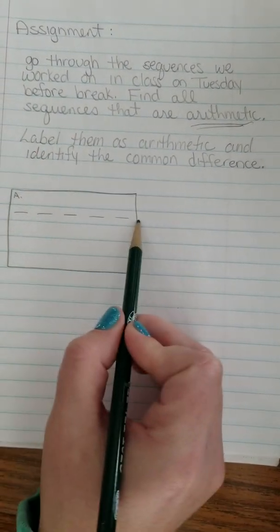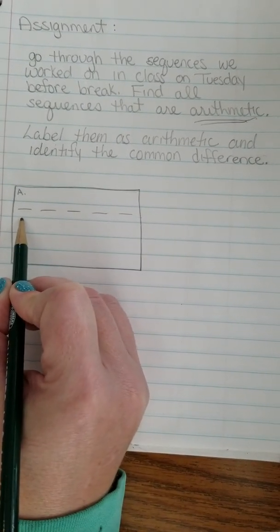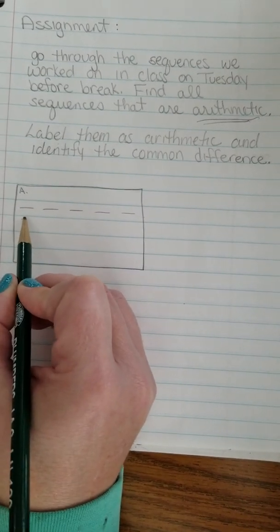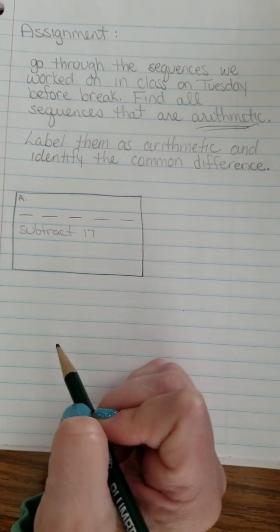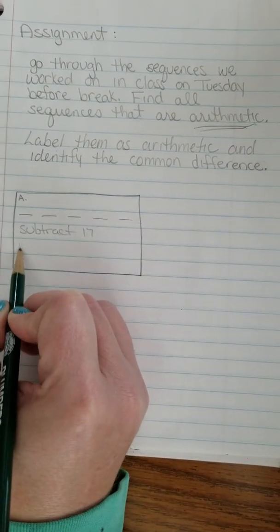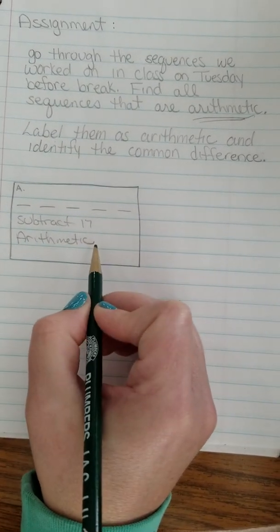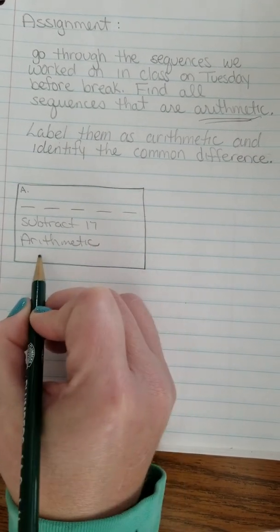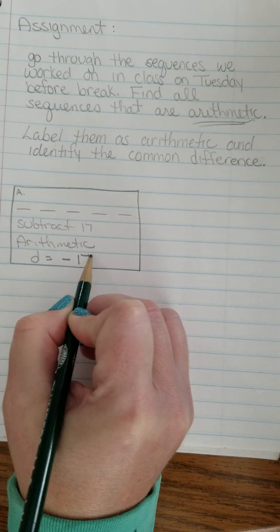So after your sequence and you've described the pattern, so like most of you for subtraction problems, this really isn't letter A, so I just use this as an example. So let's say you said that this was subtract 17. You're going to write that this is arithmetic. And again, this is not the answer for card A. You're going to write that it's an arithmetic sequence and that the common difference is now correctly written as negative 17.